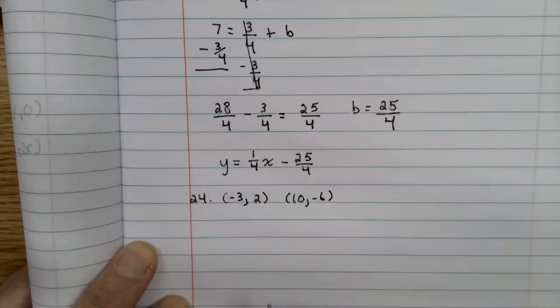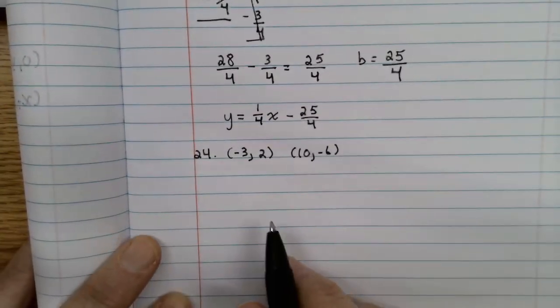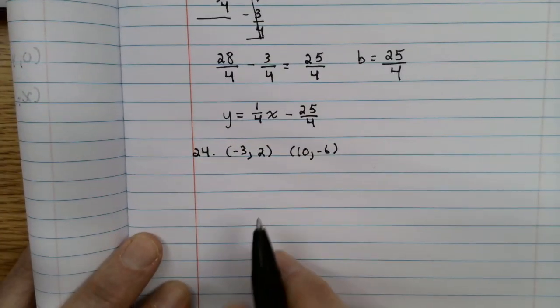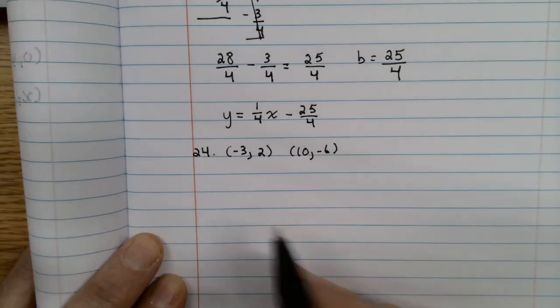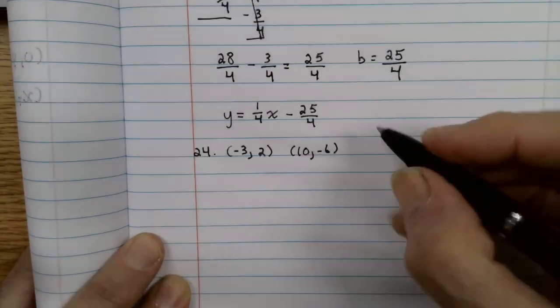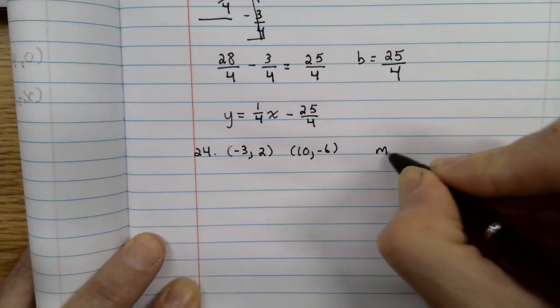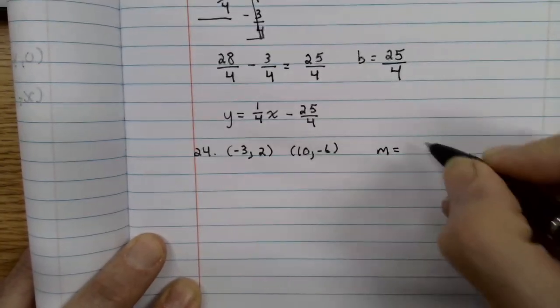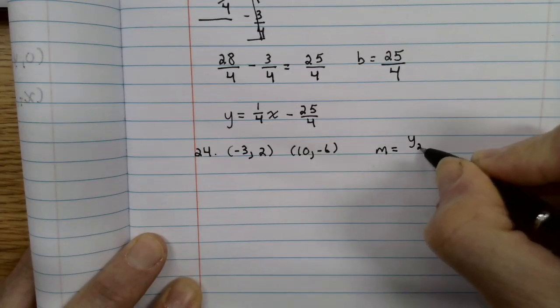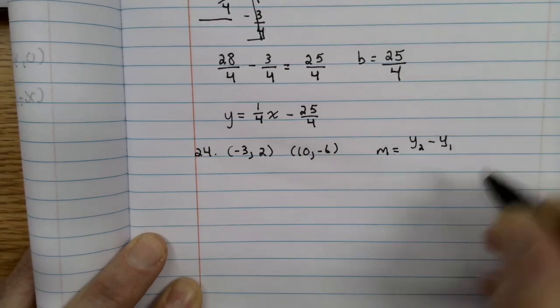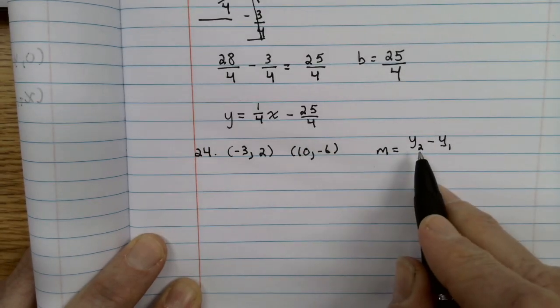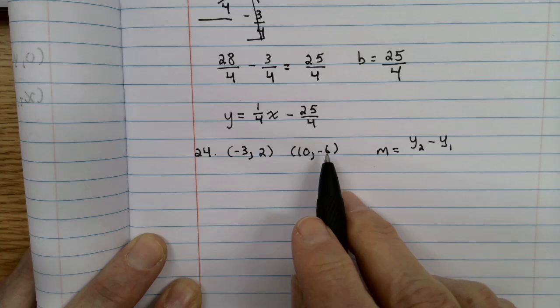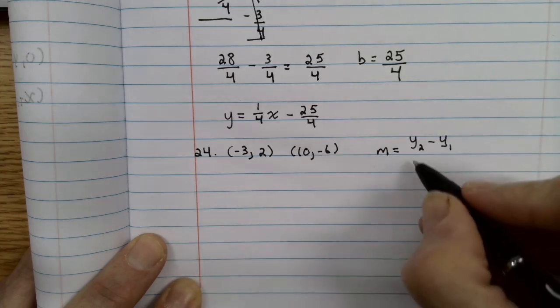So what we have to do for a problem like 24 is find the slope first. And this is where you have to remember another formula. What's the formula for slope? Well, you take the two y's, and these subscripts always scare students when they see a y with a little 2. But that just means I take the two y's and I subtract them.